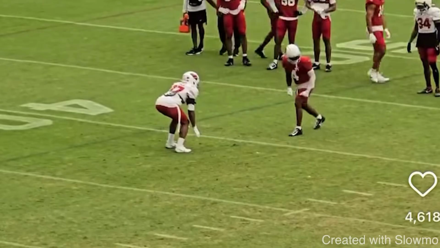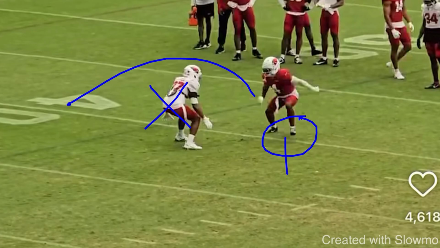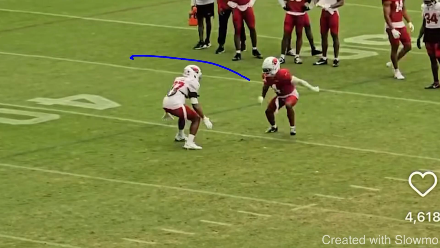So our game plan can't be, okay, off the ball, I'm going to give him a hard fake inside, and then I'm going to release to the outside. His entire goal, his DB coach is all over him about this: do not let that receiver release to the outside. And if that receiver does release to the outside, you are going to get hands on him and you are going to try to reroute him.